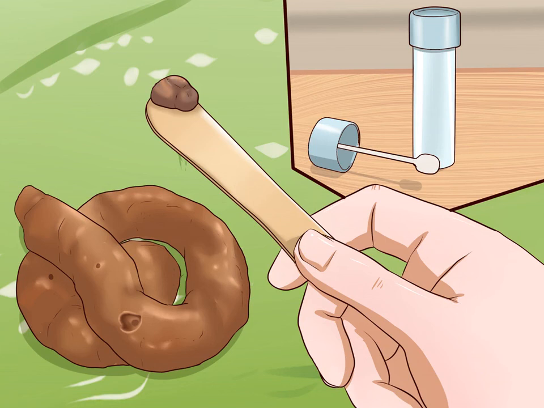Collect a fecal sample. Worms either live in or transit through the gut, thus at certain stages in their life cycle evidence of infection is passed out in the dog's feces. In a heavy infestation you may see actual worms in the feces, but this is less common in mild infections. Instead, either eggs or larvae may be present in the feces, which is harder for the naked eye to spot.